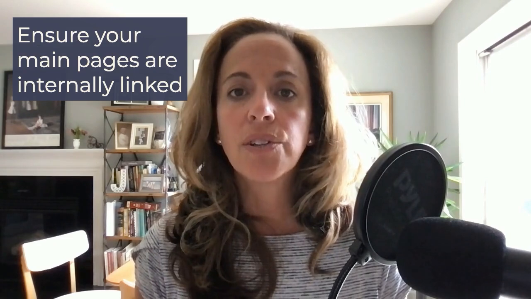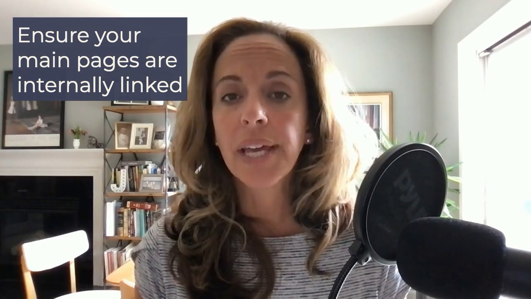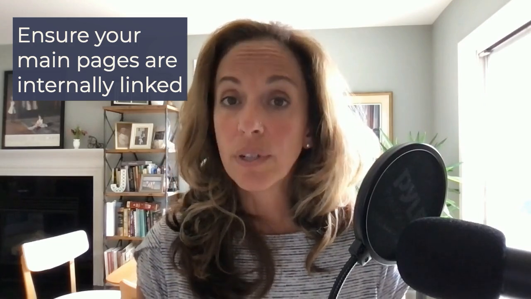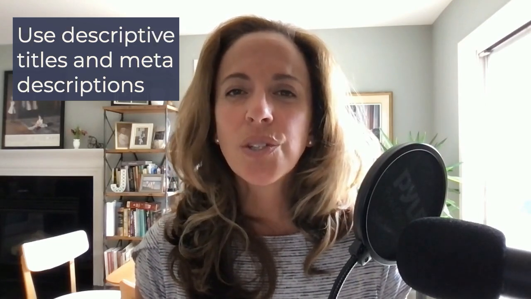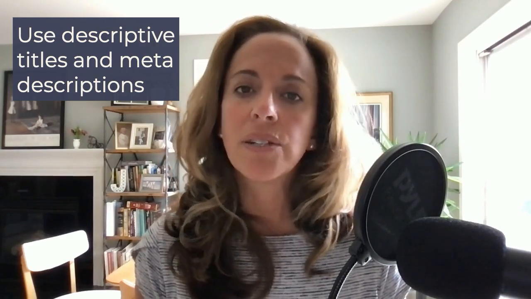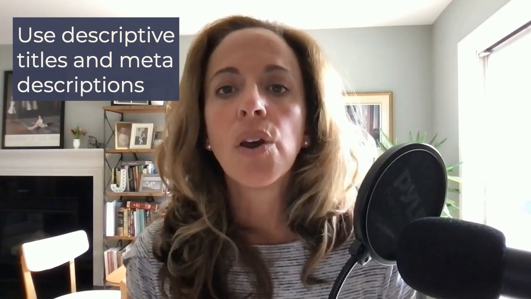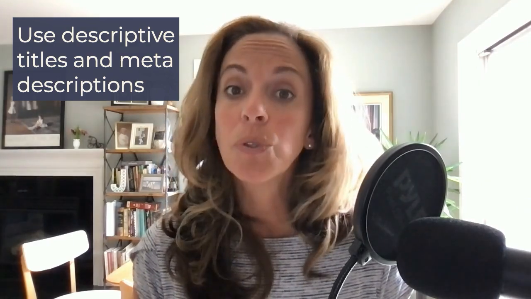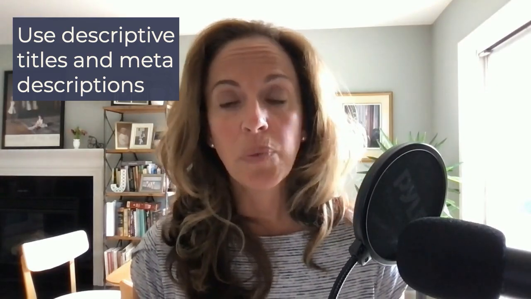Ensure that your main pages are well linked internally throughout your site. This helps Google understand the importance of those pages. And use descriptive and relevant titles and meta descriptions or SEO descriptions for your pages. This helps Google understand the context of each page.